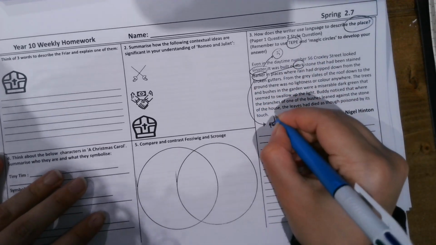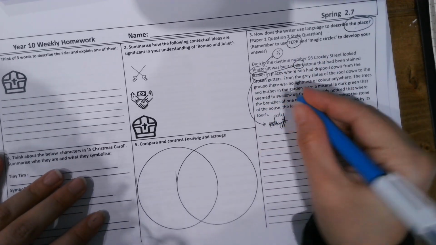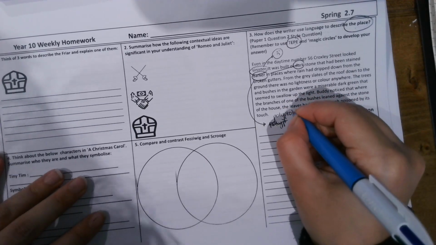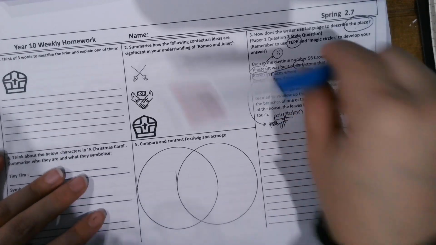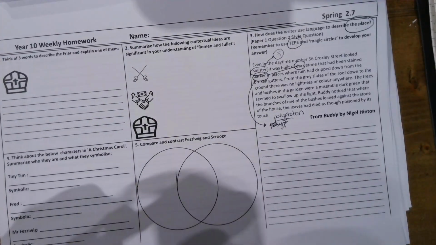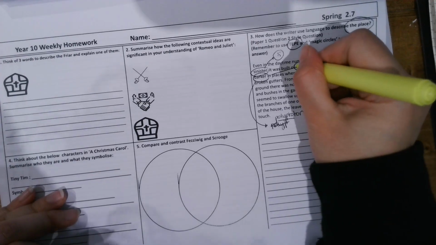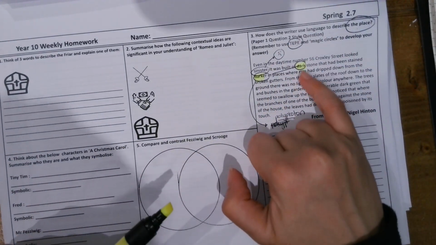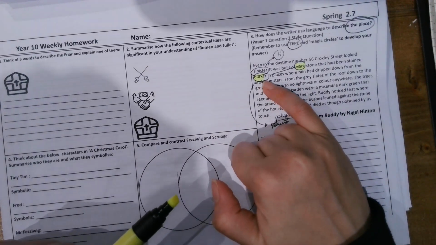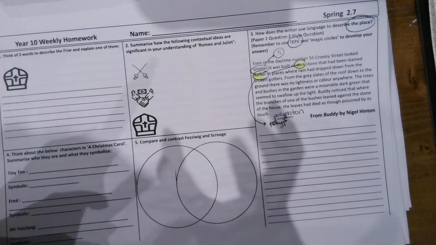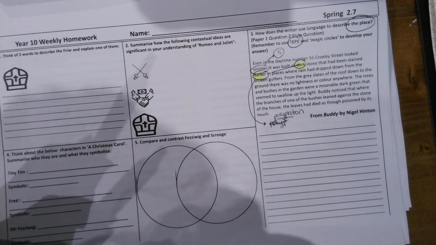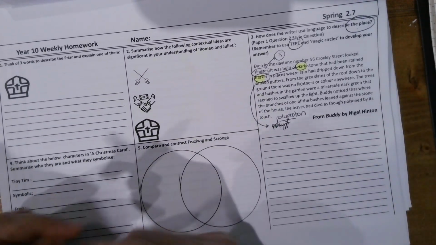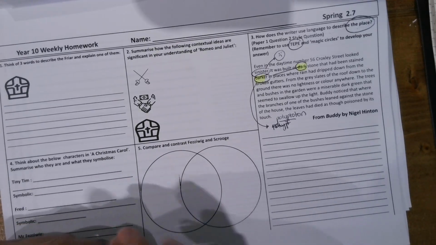Now, this is called polyptyton. This is when a writer uses repetition of the root word of a word. Can you notice you've got dark and then darker. It's not repeating the word dark, but it's repeating the root, dark, in darker. That's quite effective at creating a bit of an atmosphere.